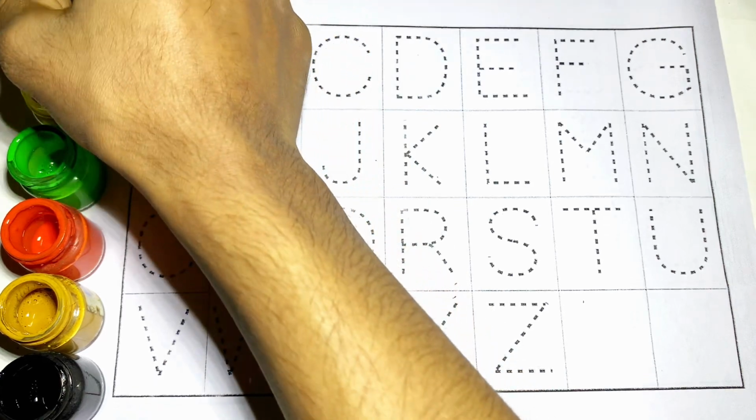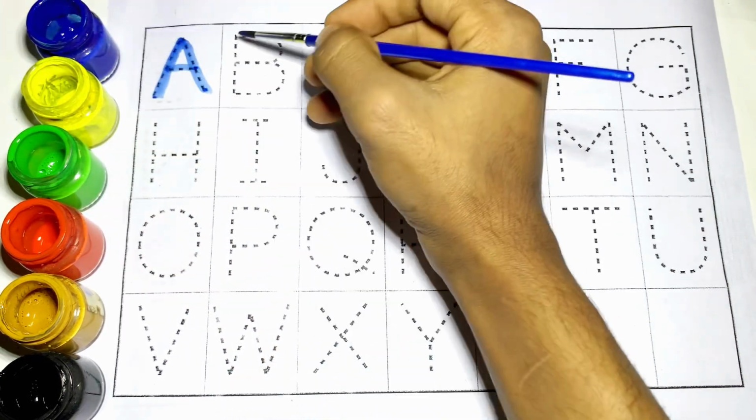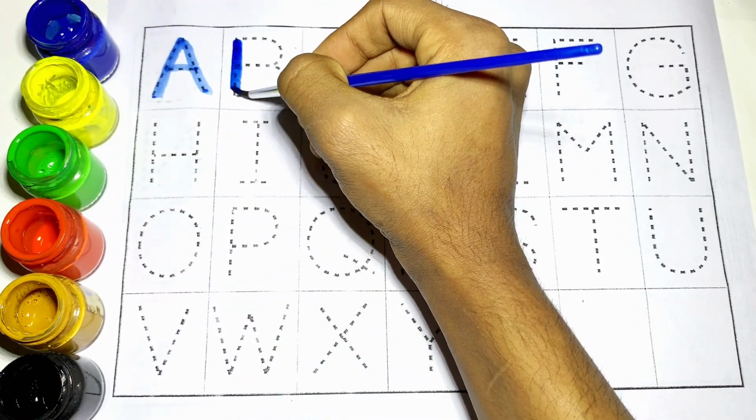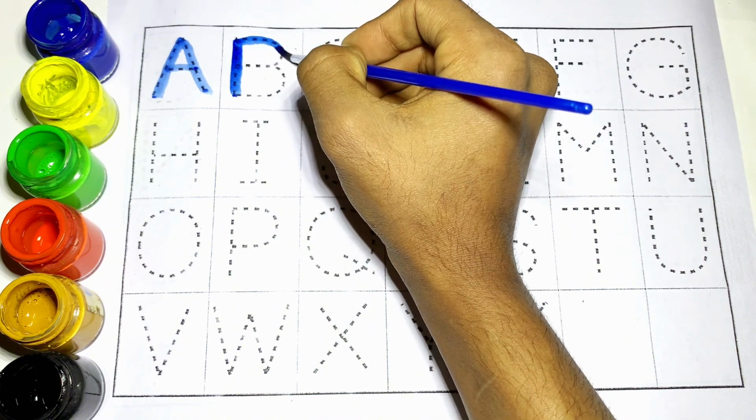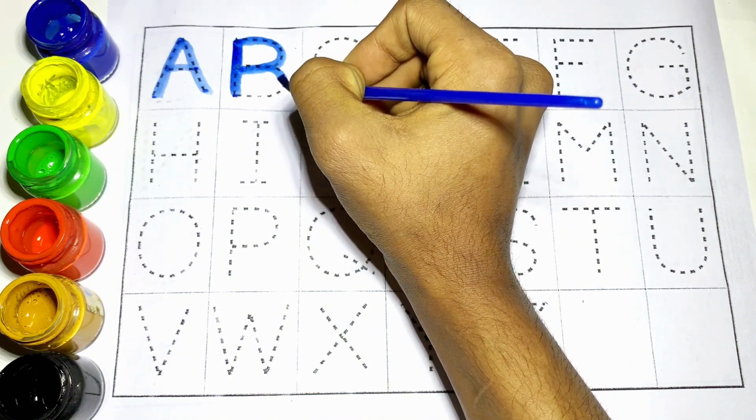Kids, again use blue color and draw B. B is for ball. B is for bat.